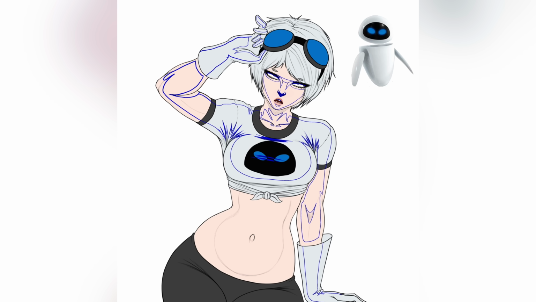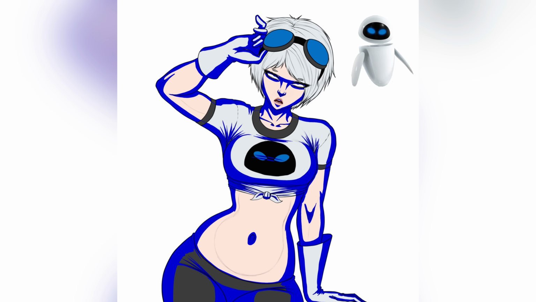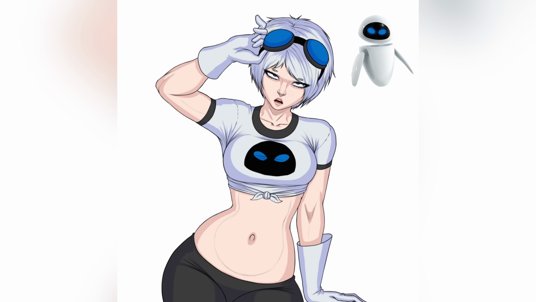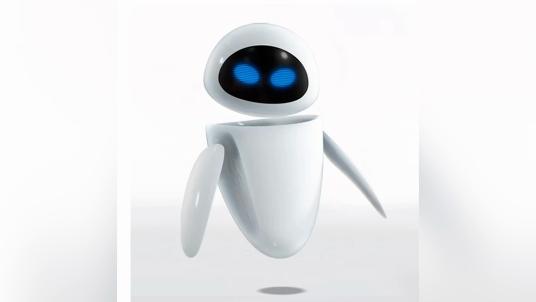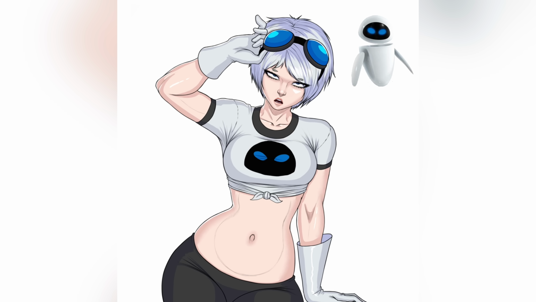I made her hair white, since most of the character is white. I gave her some black pants and stuff like that, just to break up the colors some more, because I feel like if it was all white, it would be too much and hard to see. So I made most of the character white, but then I added some black undertones so it can pop out some more.